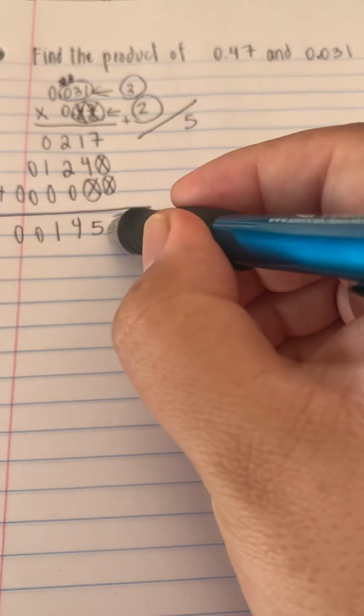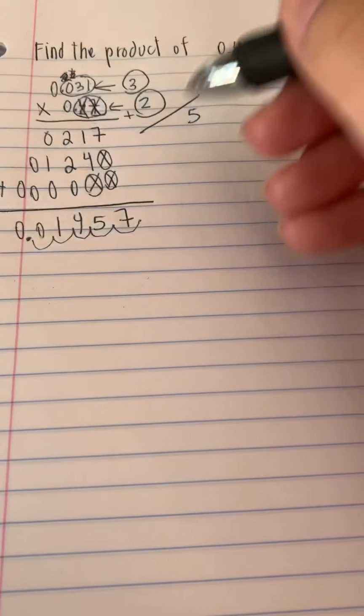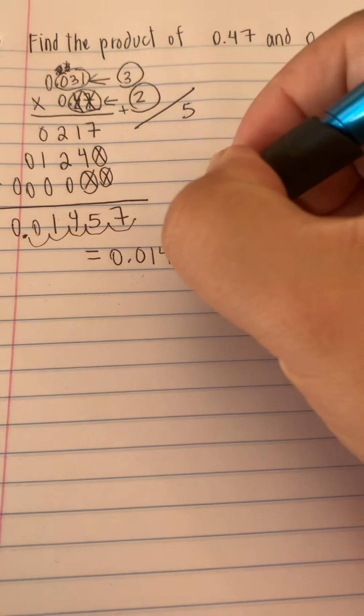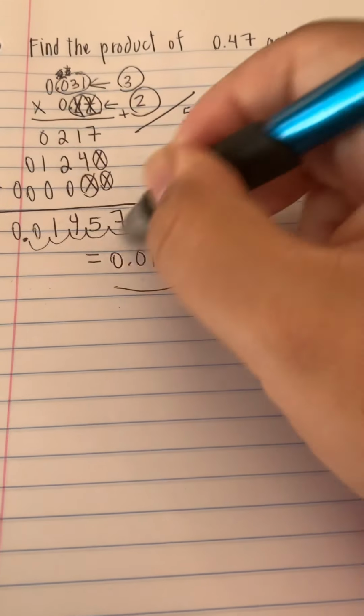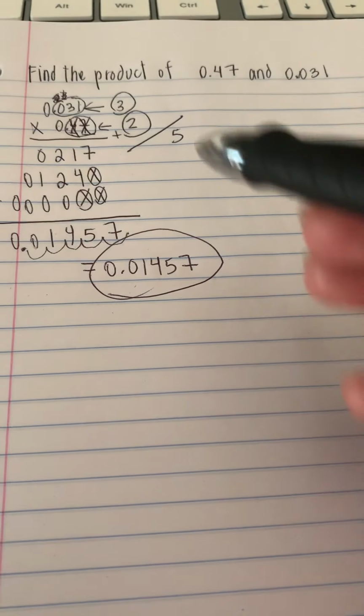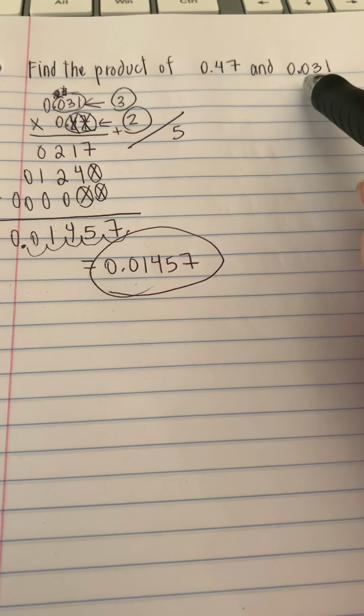So let's go ahead and find that. 1, 2, 3, 4, 5, and that's where my decimal goes. So my answer is going to be 0.01457. You can go ahead and check my math on that and find out that that is the product of 0.47 and 0.031.